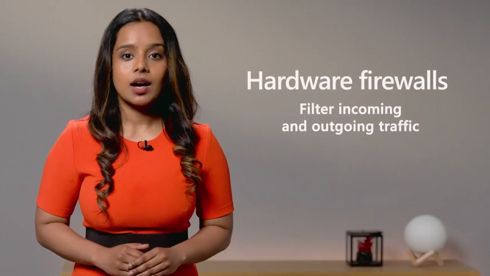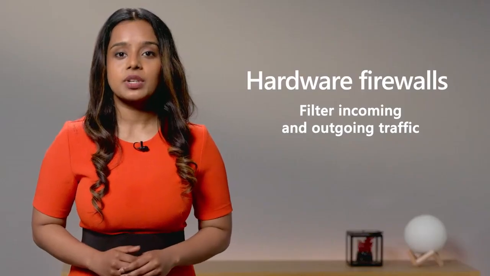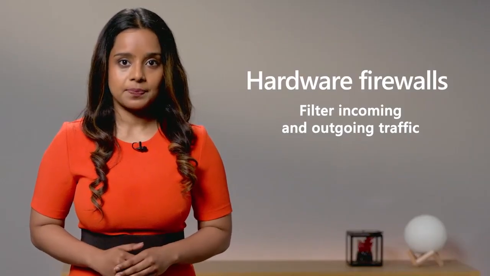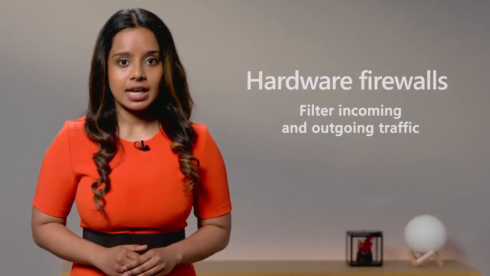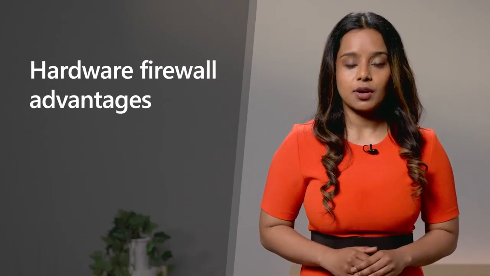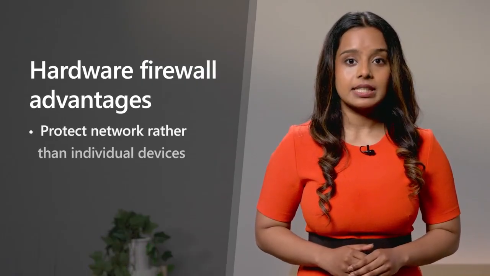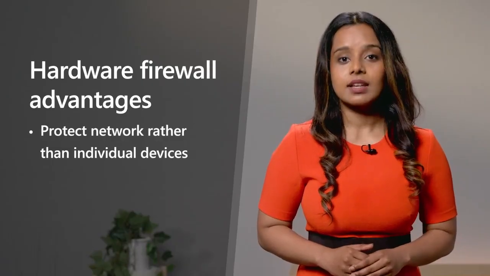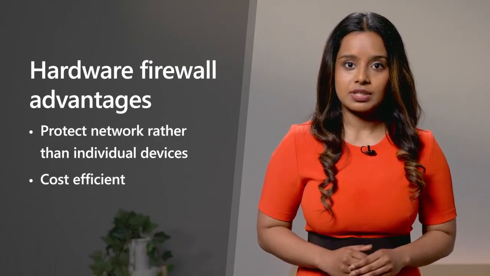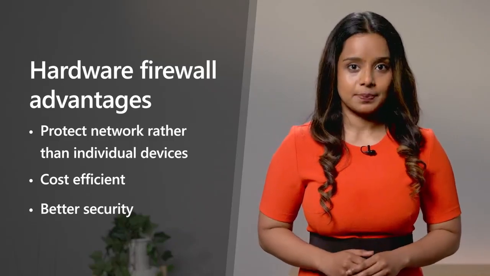This started with hardware firewalls, which are devices that provide protection by filtering incoming and outgoing traffic. You explored key functionalities such as packet filtering, stateful inspection, and demilitarized zones. You also learned about the advantages of hardware firewalls over their software counterparts, like their ability to protect a network rather than a single device, cost efficiency, and better security due to running on a separate operating system.